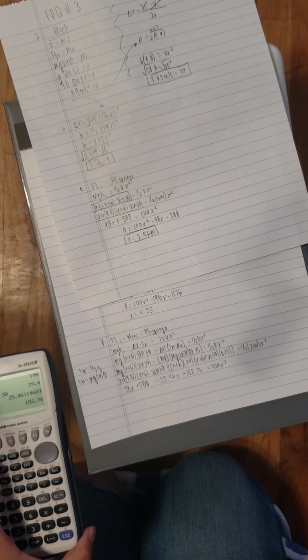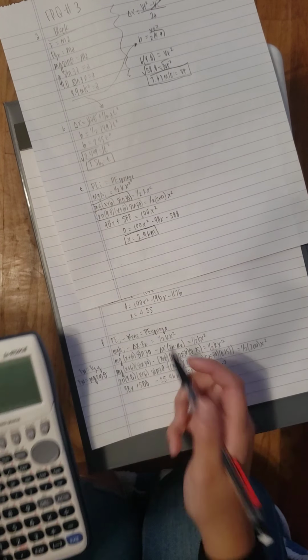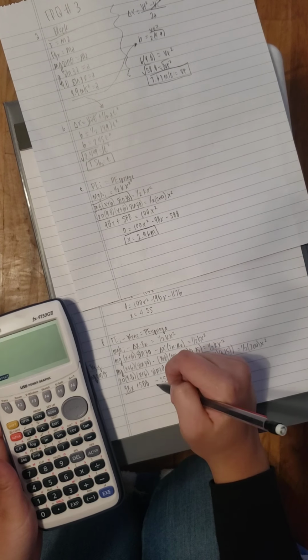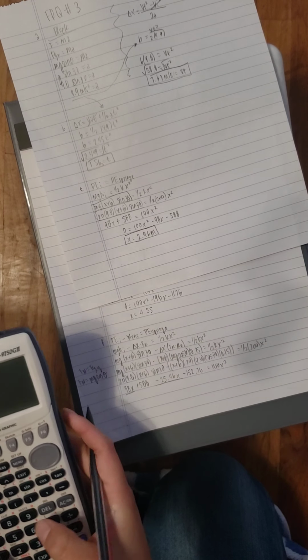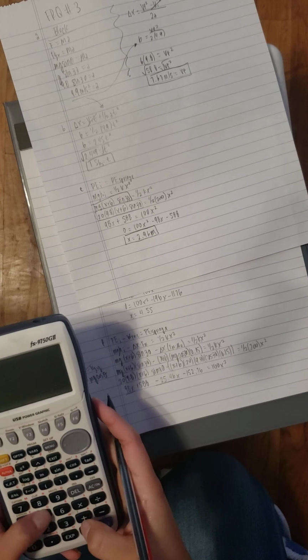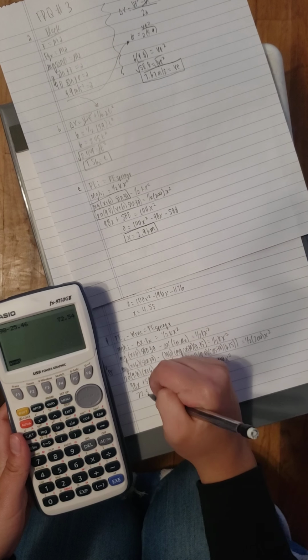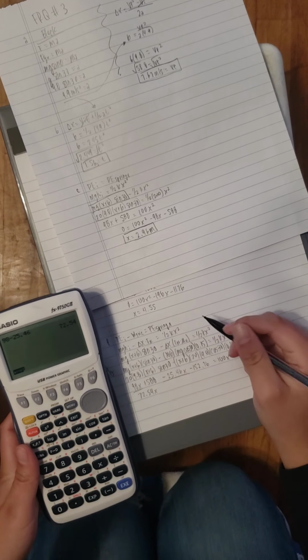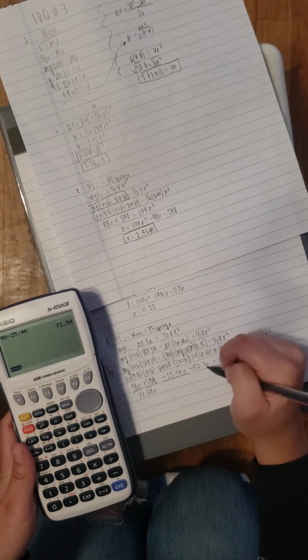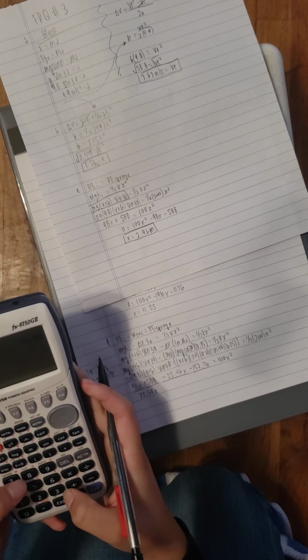Now combine like terms. So that's this one and this one, and then this one, and this one.